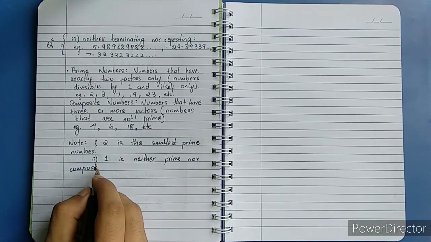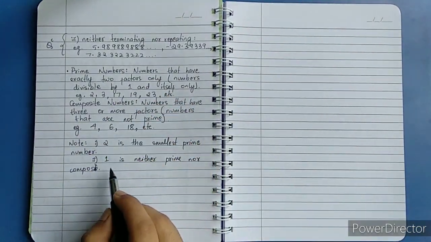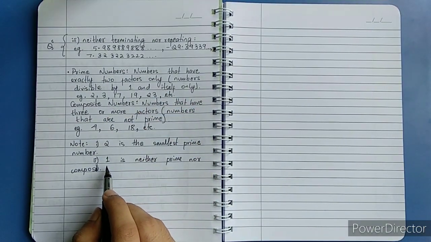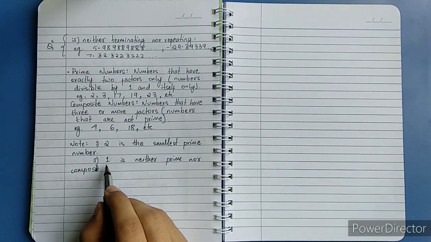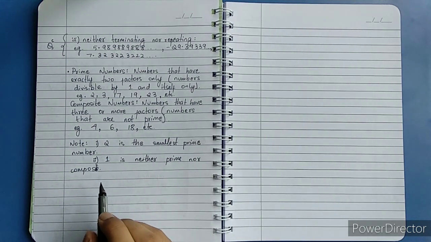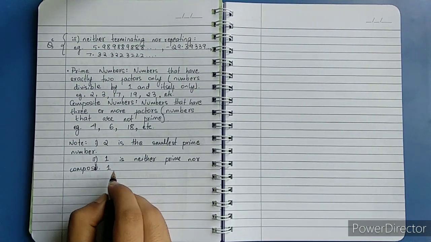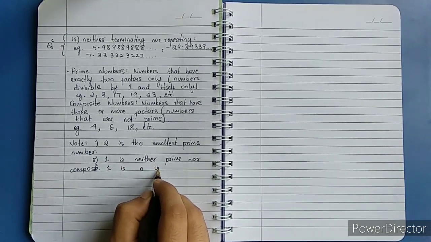Prime numbers are numbers that have exactly two factors, and 1 has just one factor, that is 1 only, which is why it is not prime. Composite numbers are numbers with 3 or more factors, hence it is not composite either. So 1 is a unique number.